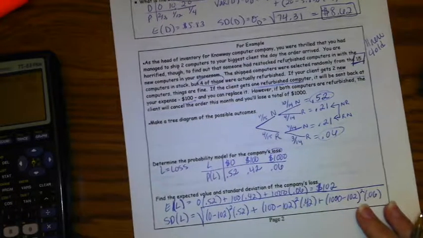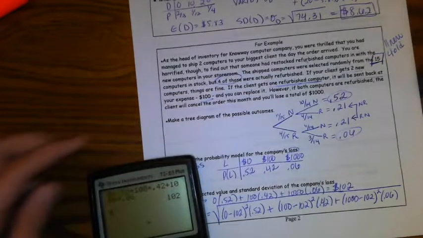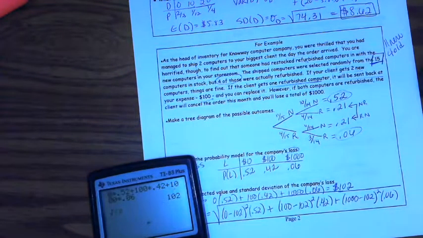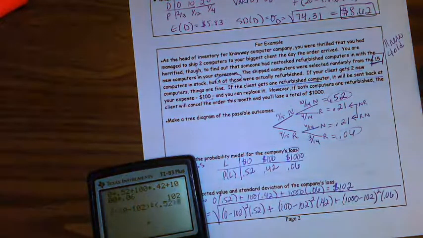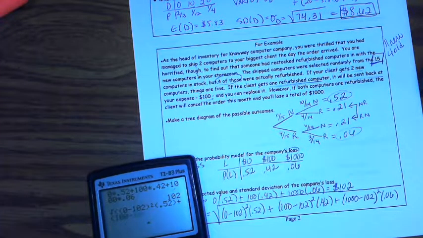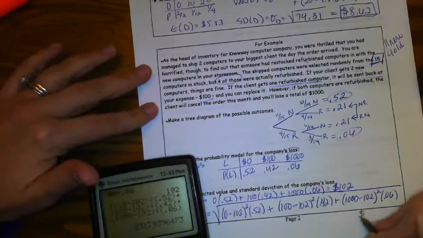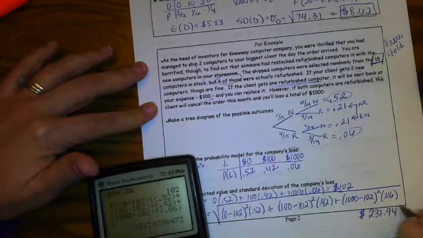Remember, this formula alone would be the variance, okay? The square root sign would be how to do the standard deviation. So I'm going to open a second set of parentheses here for that parenthesis there. 0 minus 102 squared times 0.52 plus parentheses 100 minus 102 squared times 0.42 plus open parentheses 1000 minus 102 squared times 0.06. Close it for the end of the radical, and I'm getting a standard deviation of $231.94.